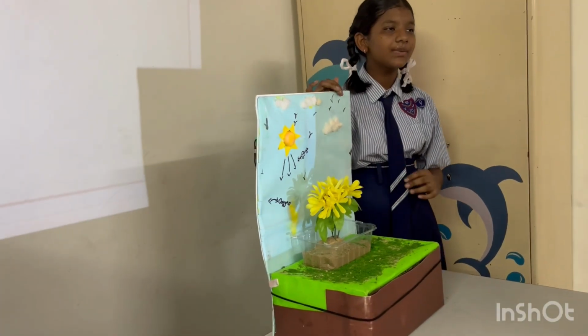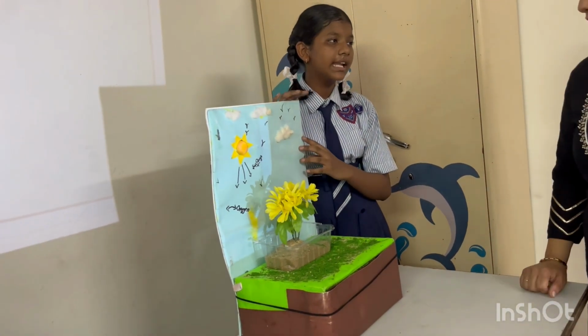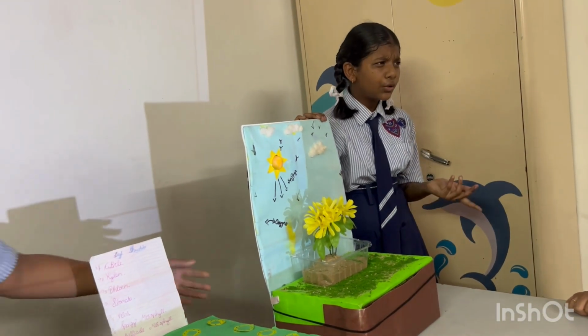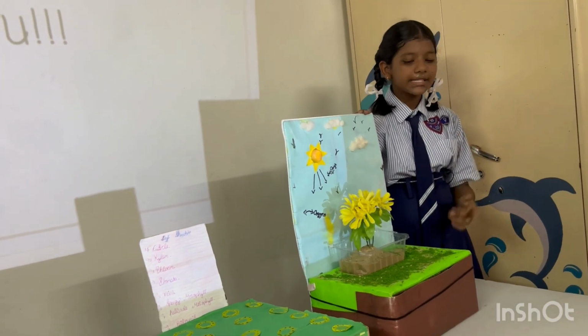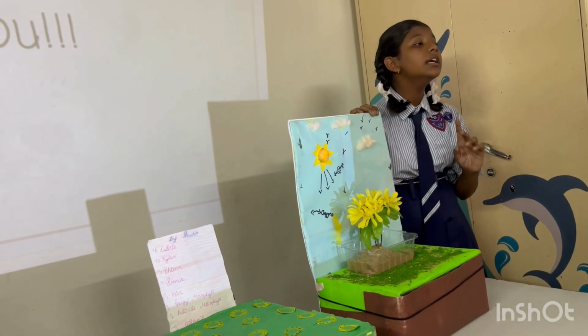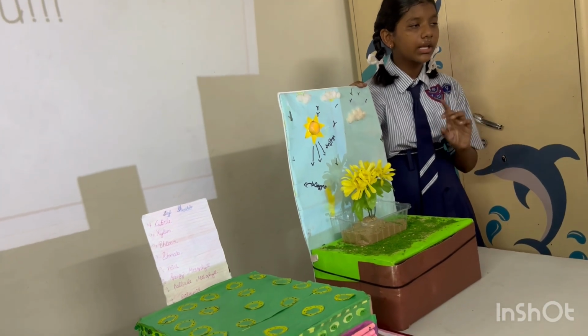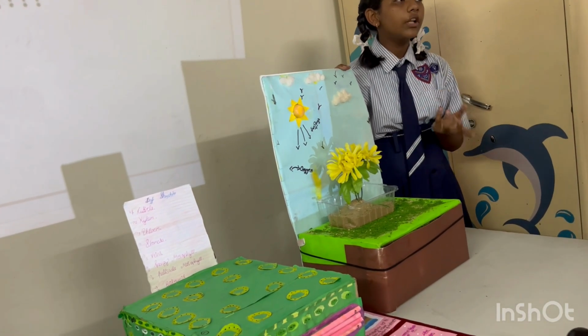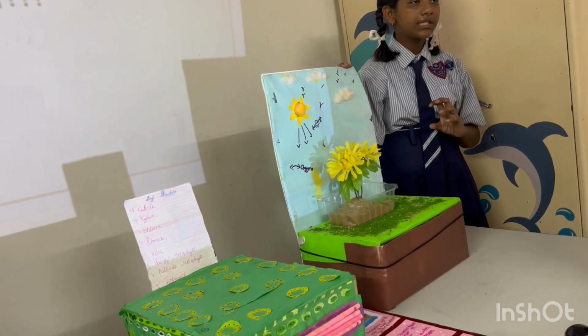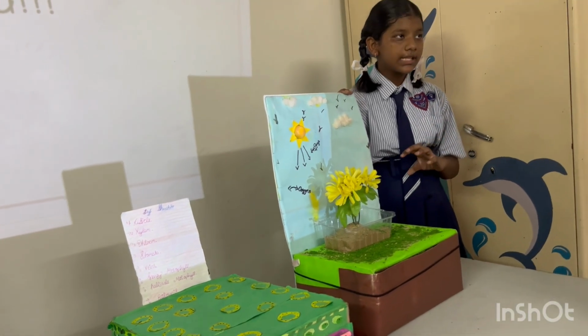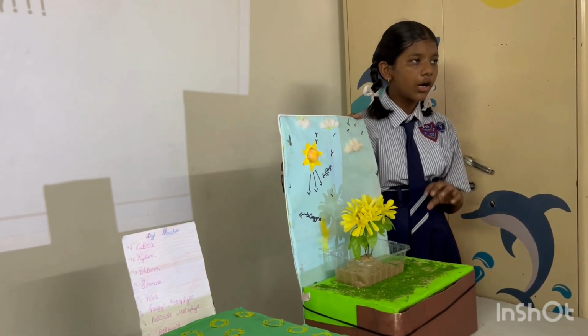So now I will explain how sunlight acts on the plant. Did you know how sunlight acts on the plant? The leaves have a green pigment called chlorophyll. It traps the sunlight energy and converts it into chemical energy. Chlorophyll also helps with the gases during photosynthesis, carbon dioxide and water.